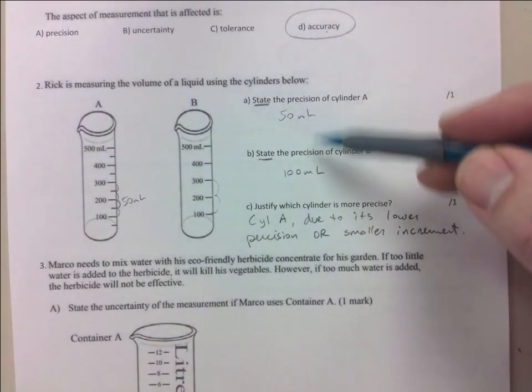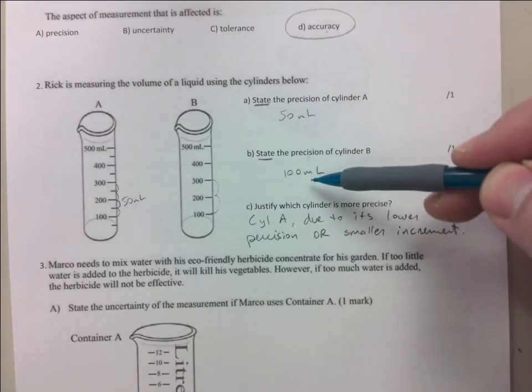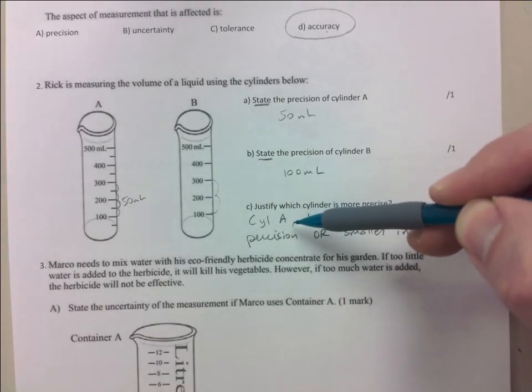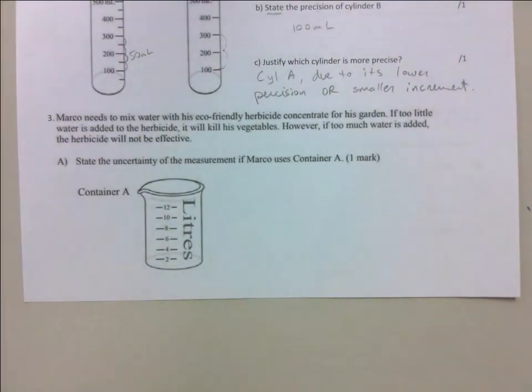If you got these wrong, if you put 100 there and 50 there, we would want you to say cylinder B. We want you to be consistent, okay? So don't mix it up, because then you'll lose a mark in C as well if it doesn't jive with A and B. Get it?